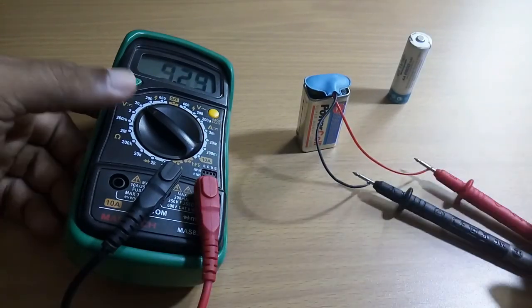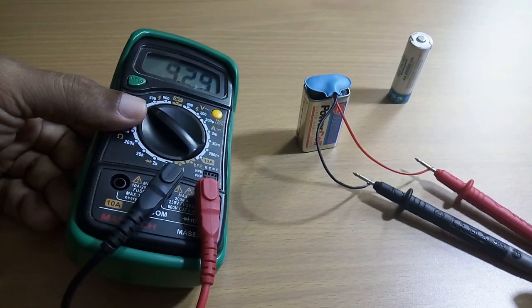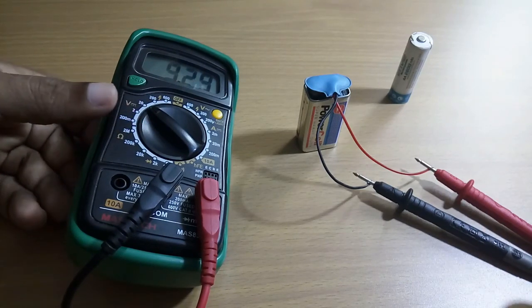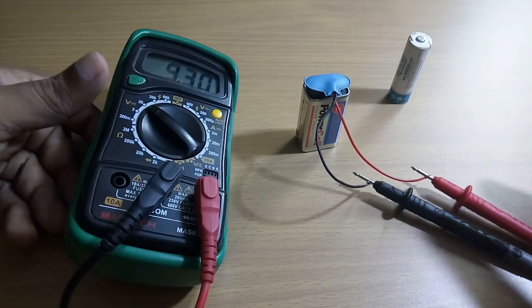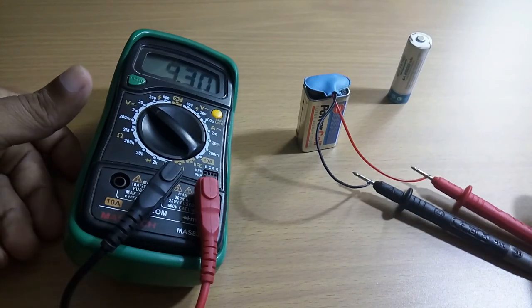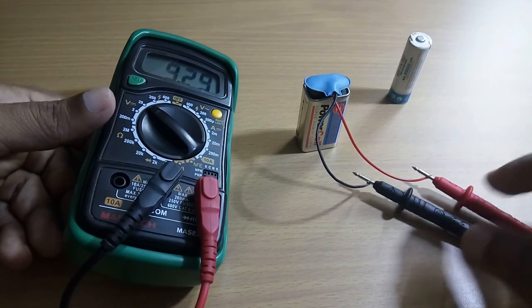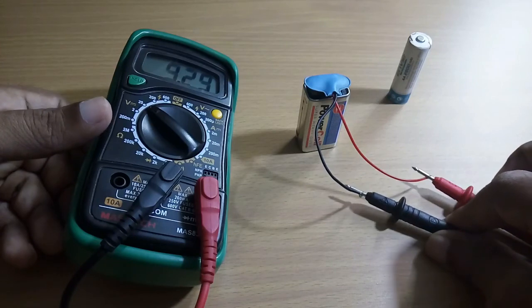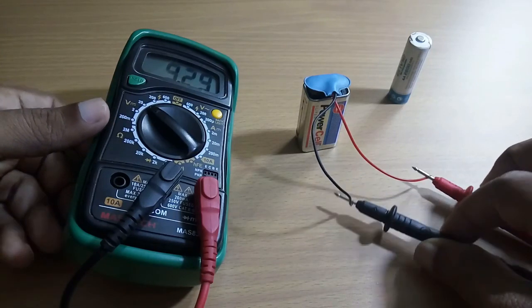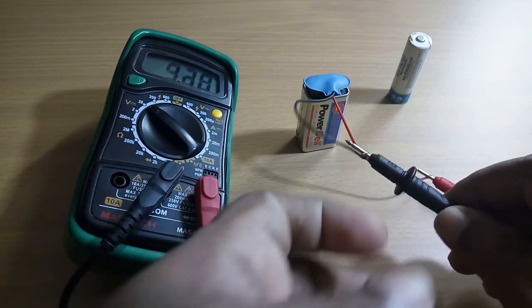So as you can see, it's showing 9.30 volt. So this battery is having 9.30 volt as the voltage rating. So this is how we'll be able to check the voltage of a given voltage source.